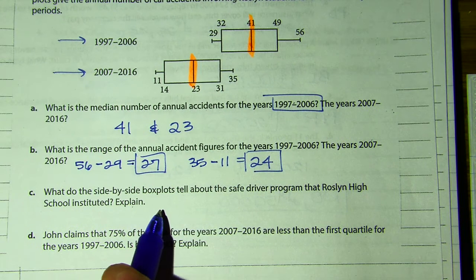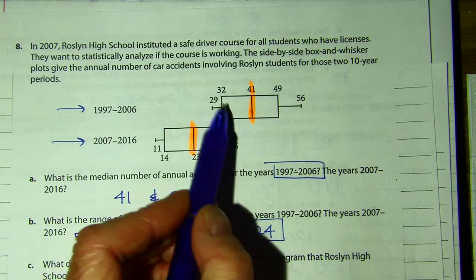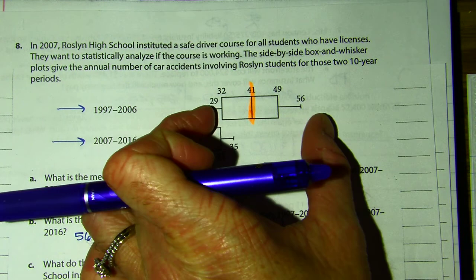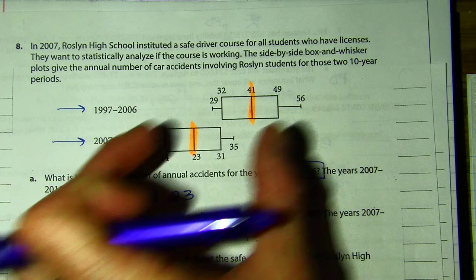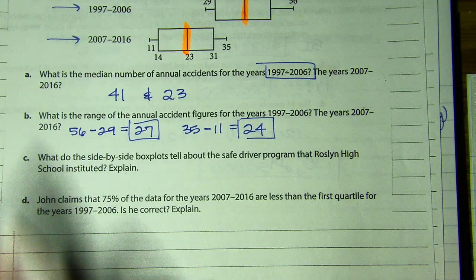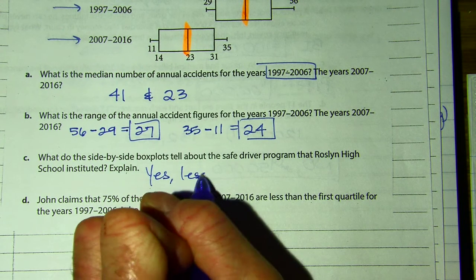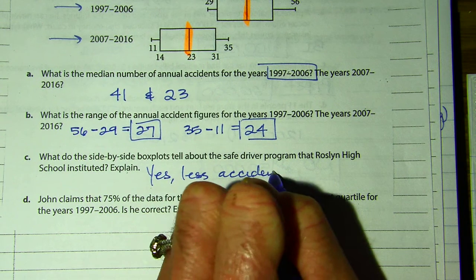What do the side-by-side box plots tell you about the Safe Driver program? Do you think the program was effective in shrinking the number of accidents? Yeah. Went from 29 to 56 accidents to only 11 to 35. So yes, because there were less accidents.